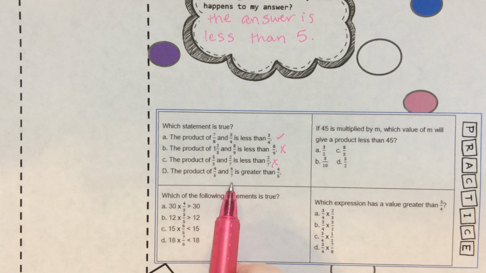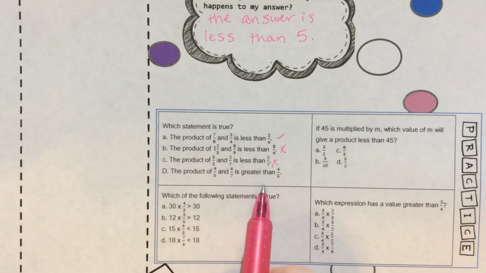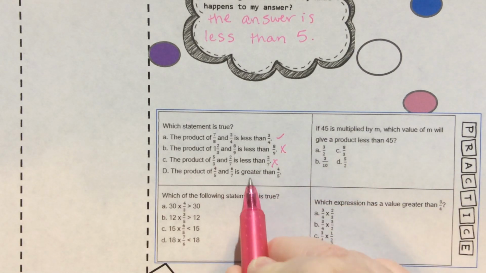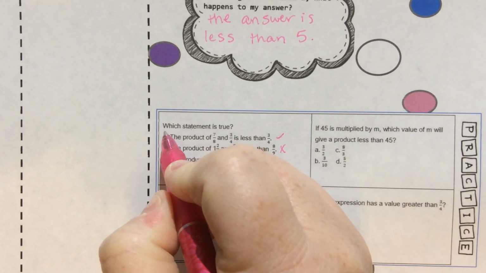4/5 and 6/7, they are both less than 1 whole. So your answer is less than both of them, not greater than both of them. So it's 8.